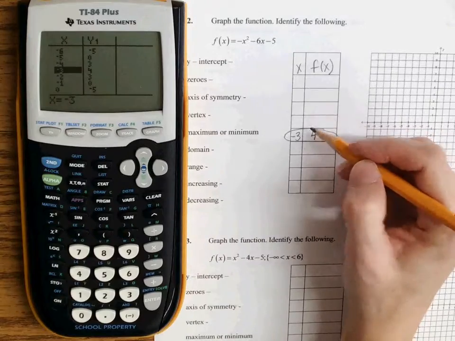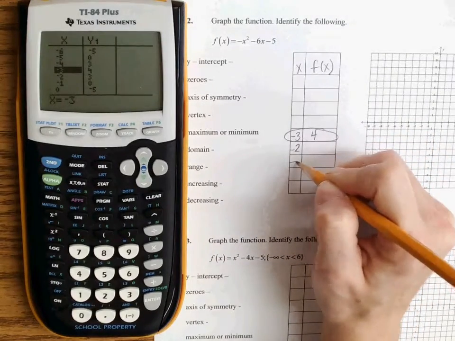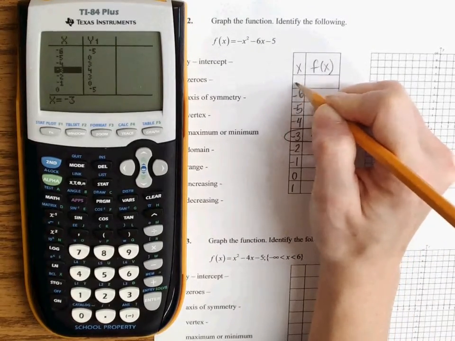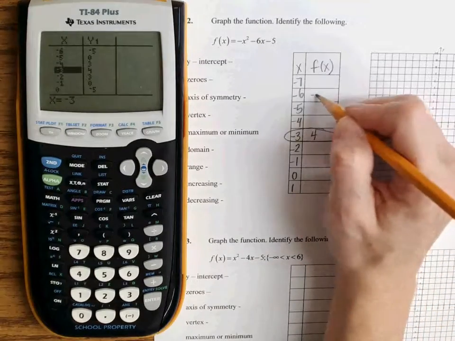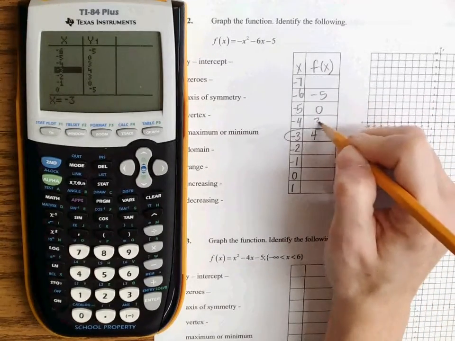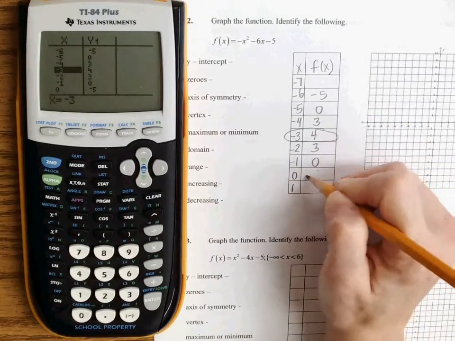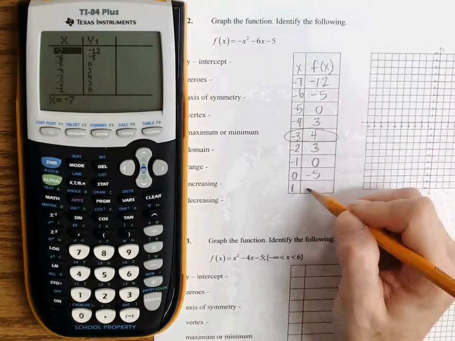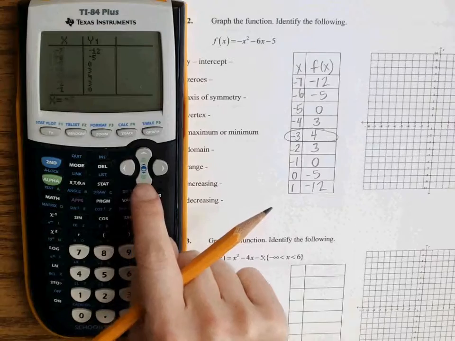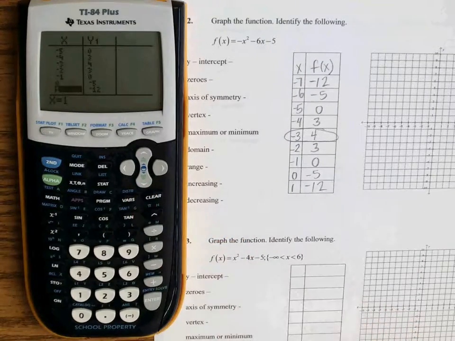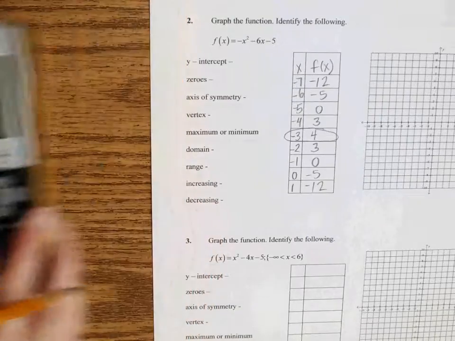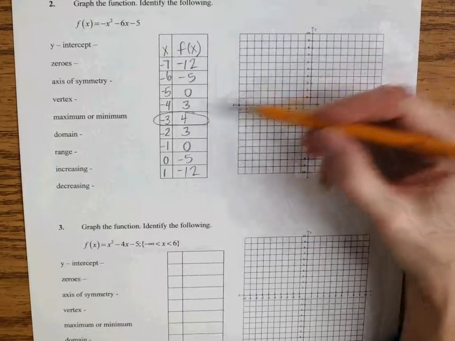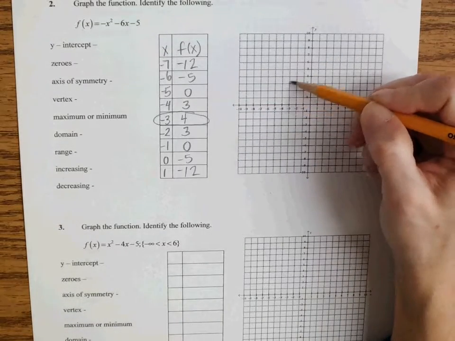I'm going to go ahead and fill in the rest of my x values according to that. So -2, -1, 0, 1, and then in the opposite direction. And I'm going to fill in what I can see, and then I can go back and fill in anything else that's missing. I have negative 12, and I know I'm going to have negative 12 down here. I can even scroll with my graphing calculator, and I see I also have negative 12. All right, so let's put our graphing calculator off to the side and fill in a graph. I'm going to start with my vertex. My vertex is negative 3, 4.